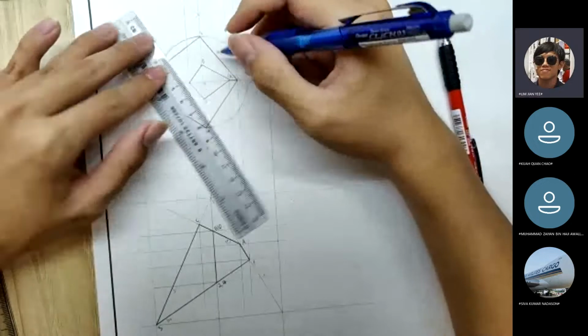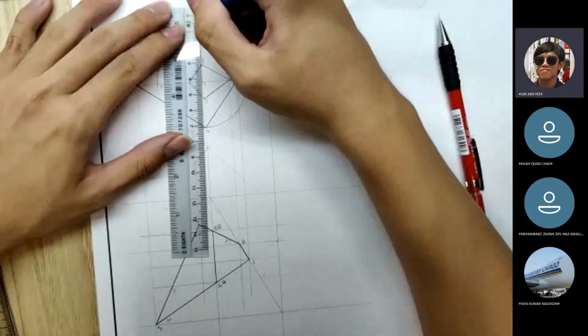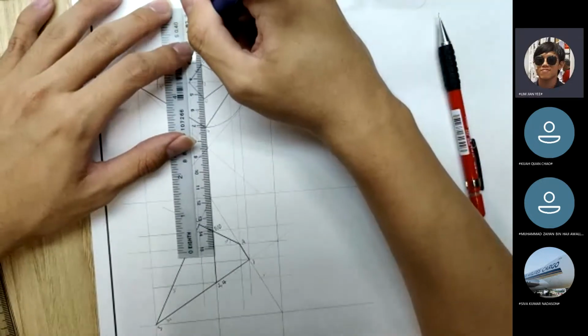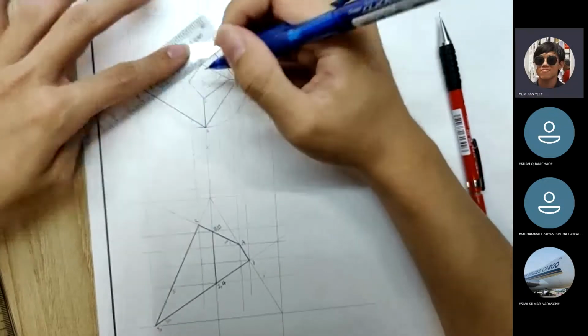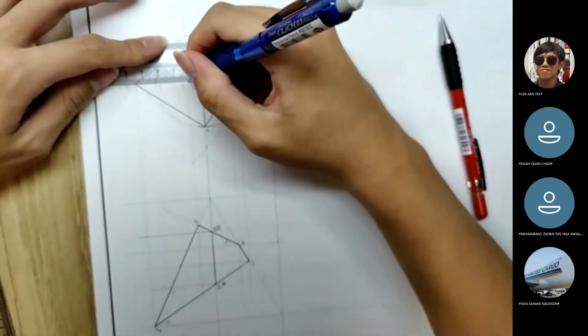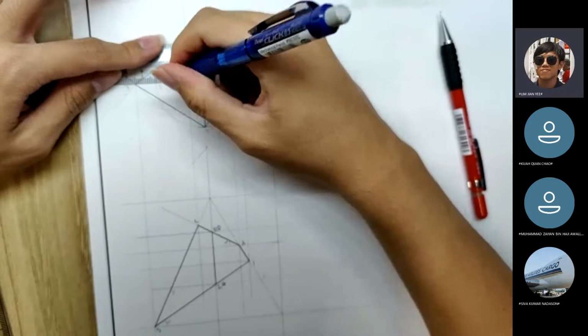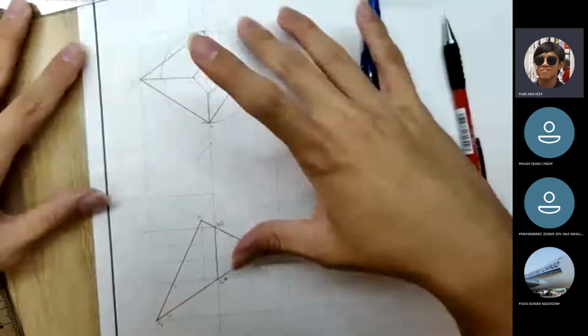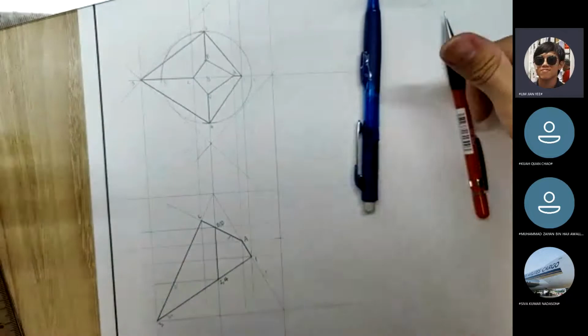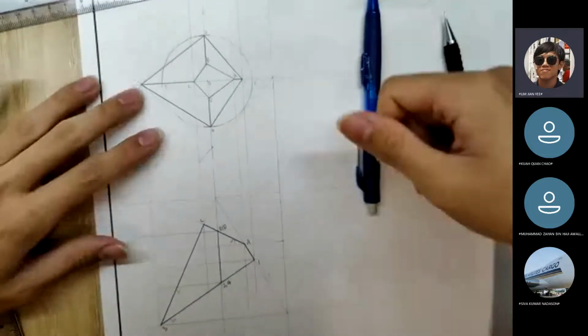Okay. So this is what the shape looks like. Let me connect all the other dots together. 2 to B, 3 to 4, C to 3, and yeah. So the two views will look like this. And now you know a very important skill.